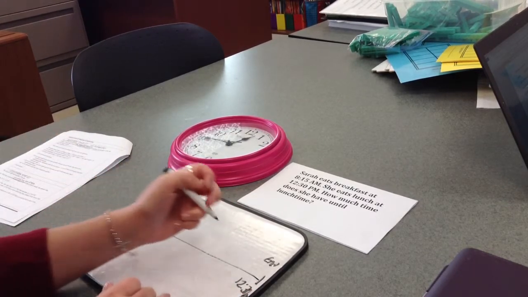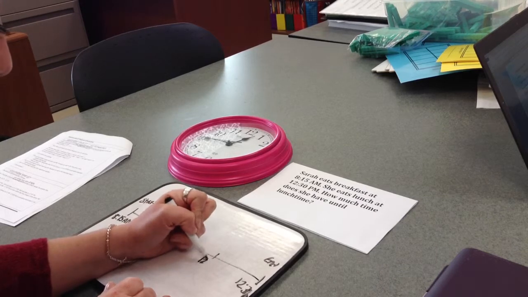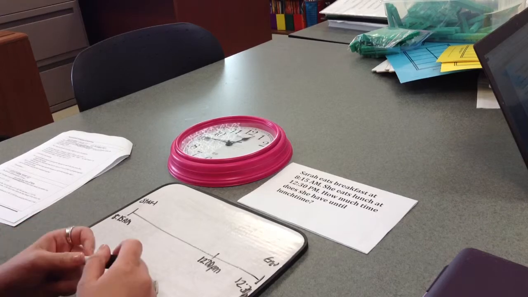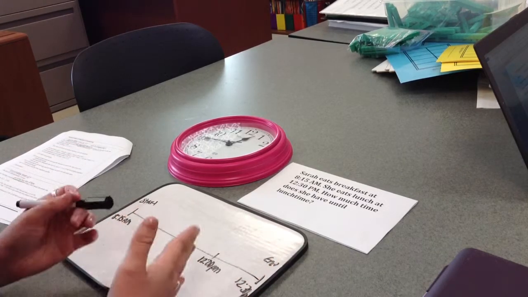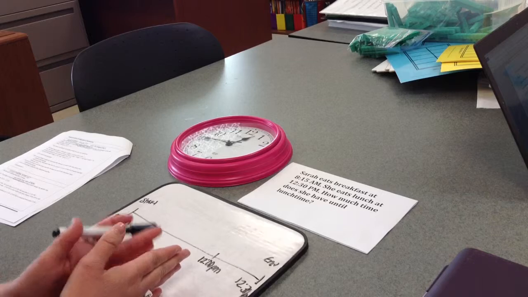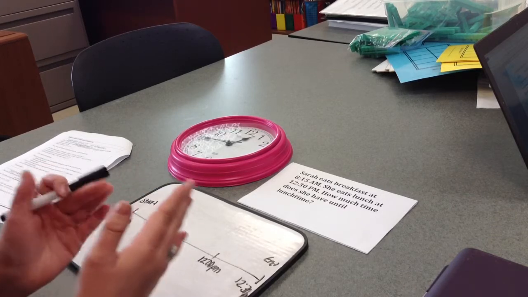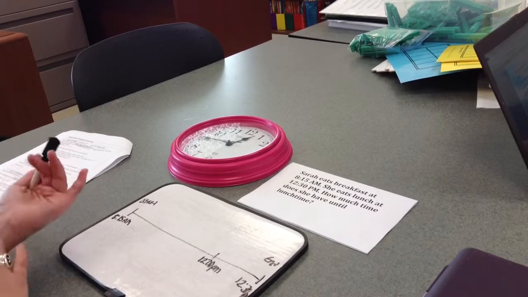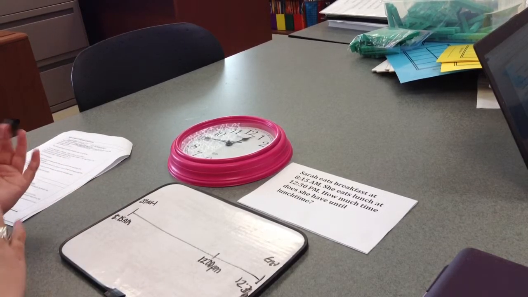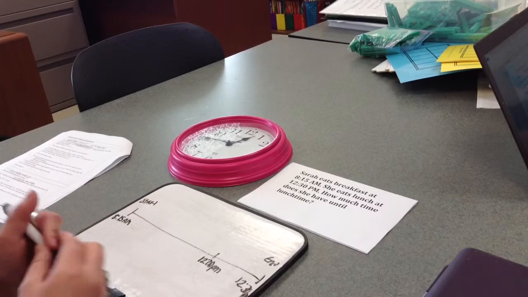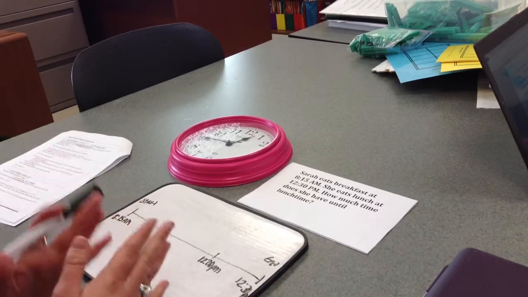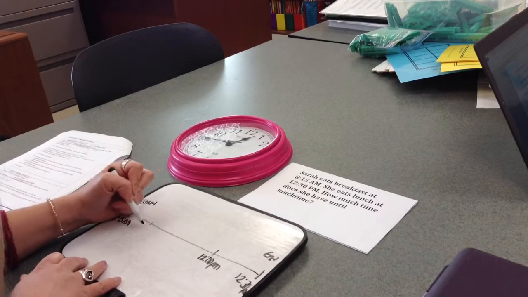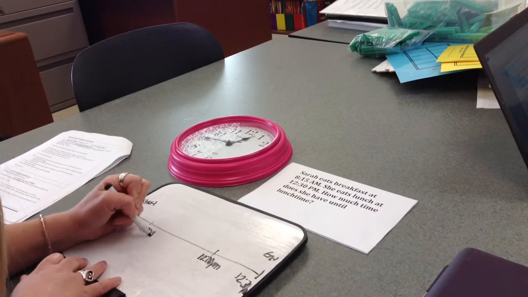So first I'm going to mark our 12 o'clock p.m. time. And I'm going to mark this because it'll help us along the way, and to show us that this is where the time changes from a.m. to p.m. And that is noon time. A lot of people get that confused with midnight, which is actually 12 a.m., but 12 p.m. is noon. So that's the time that changes from a.m. to p.m.